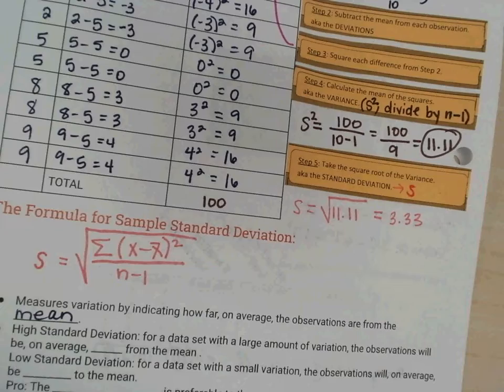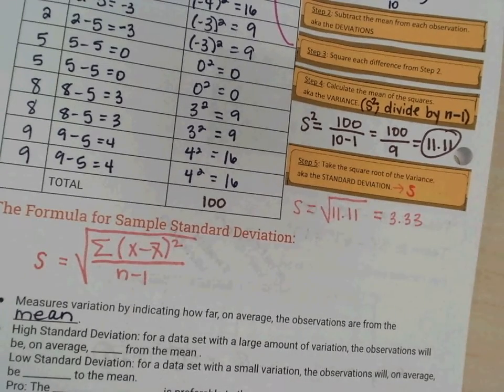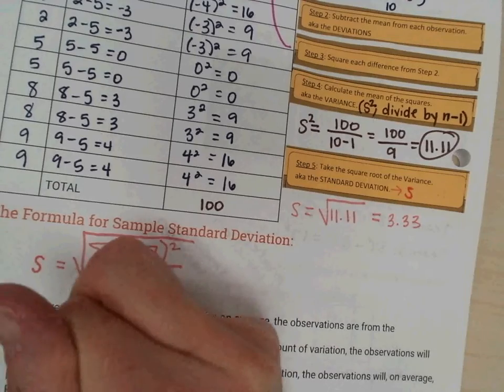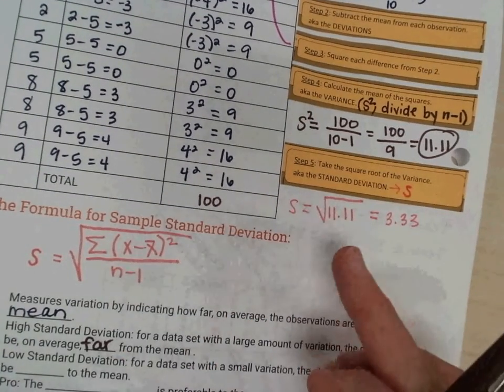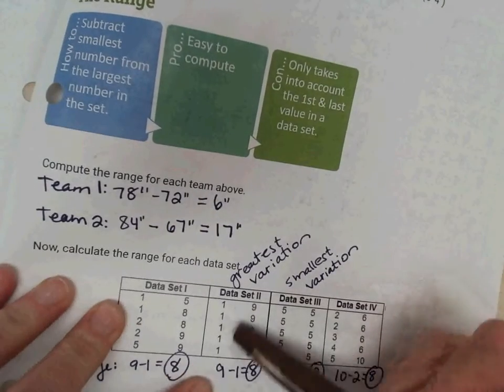So our second bullet point, you know these come up on Math Excel, right? Whenever you got word questions, I try and help you out and include those words right here within the context. Having a high standard deviation for a data set with a large amount of variation, the observations will be on average far from the mean. Far from the mean. I referenced that on the front, right?